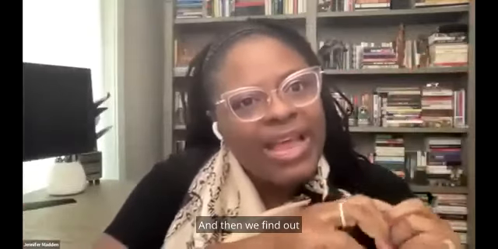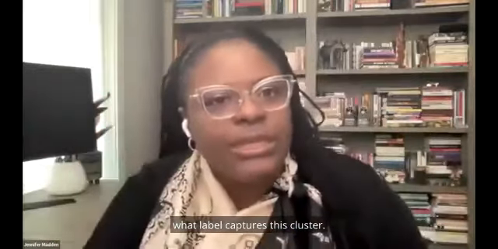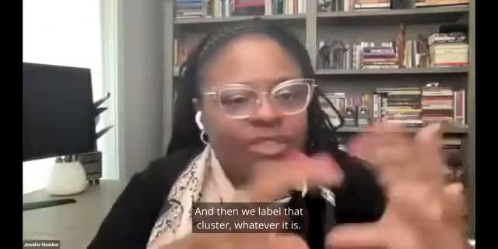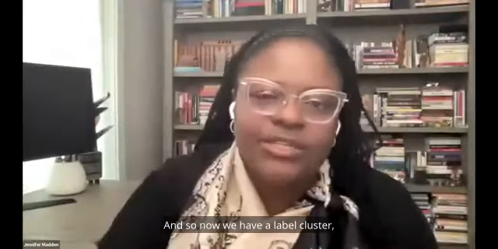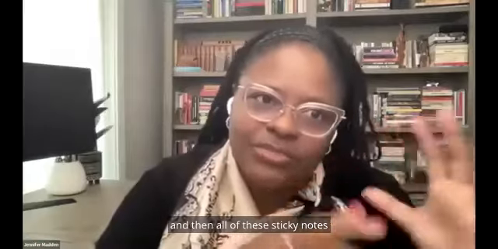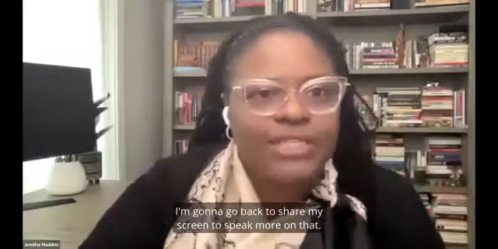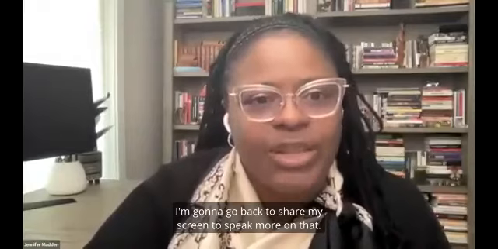And then we find out what label captures this cluster. And then we label that cluster, whatever it is. And so now we have a labeled cluster and then all of these sticky notes with these multiple colors. I'm going to go back to share my screen to speak more on that.